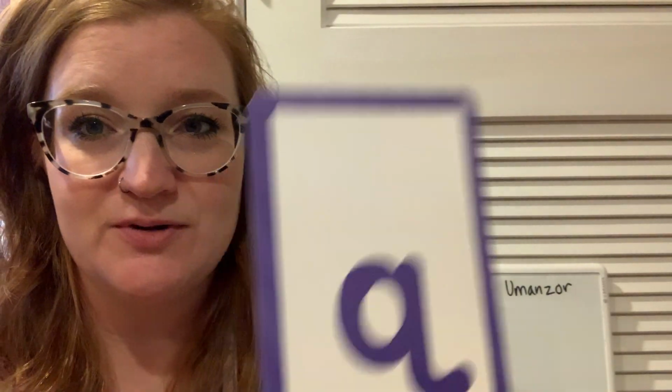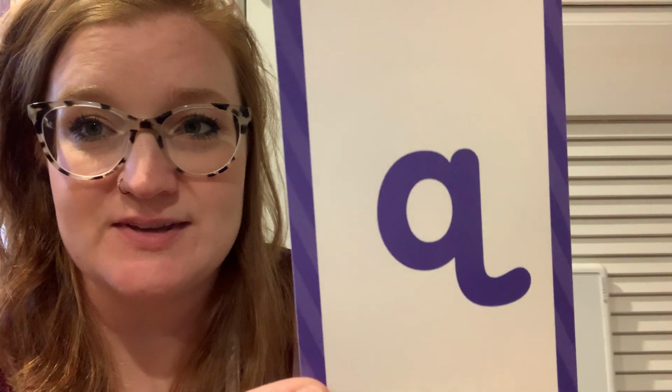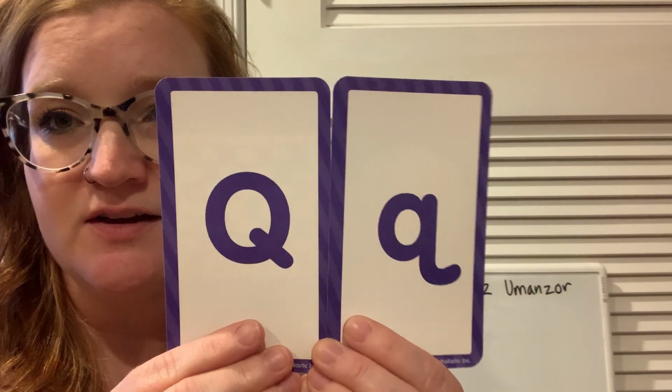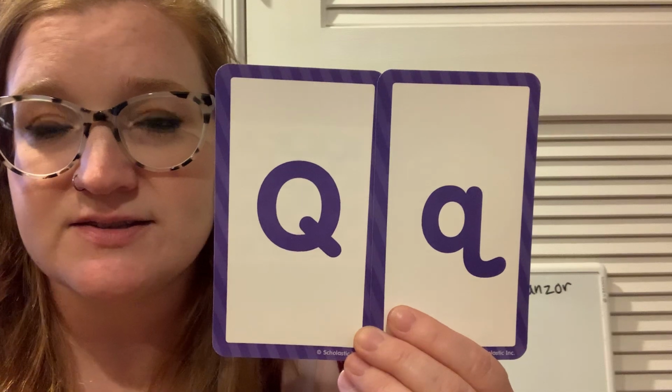And this is lowercase q. You say Q? Good, lowercase q. So as you can see, the letters look really different. They both have some curvy lines and some straight lines.